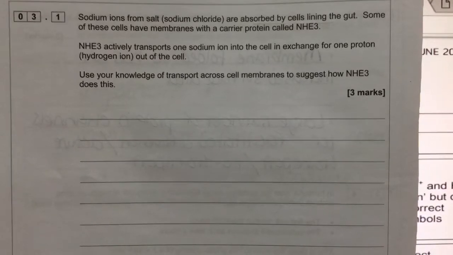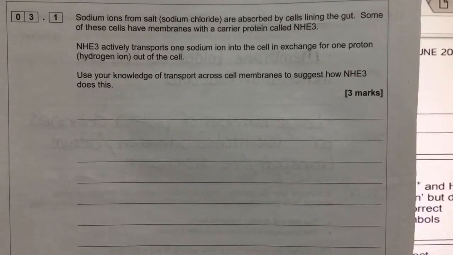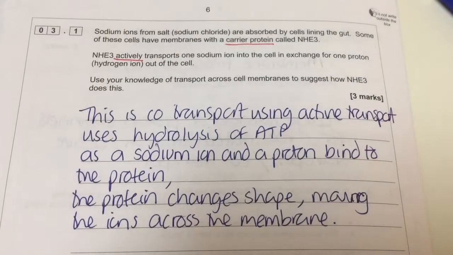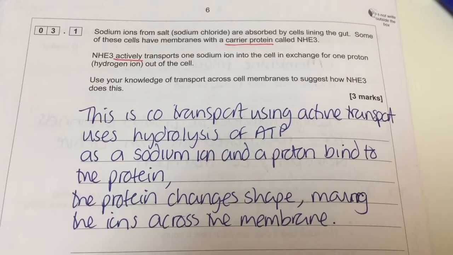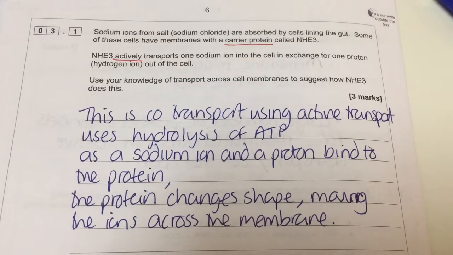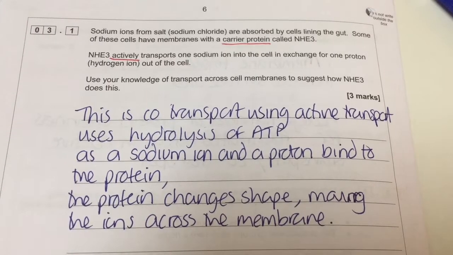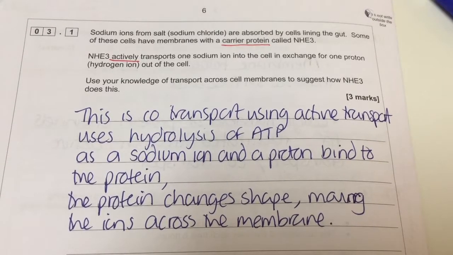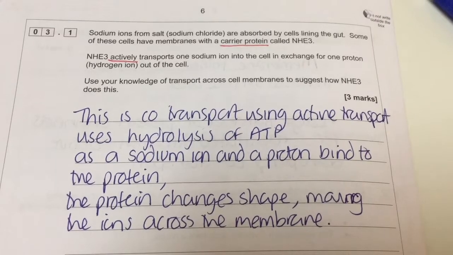NHE3 actively transports one sodium ion into the cell in exchange for one proton, hydrogen ion, out of the cell. Use your knowledge of transport across cell membranes to suggest how NHE3 does this. So the stem of this question tells us where it wants us to go with it. It talks about a carrier protein, and it talks about actively transporting one sodium ion in exchange for one hydrogen ion. It's co-transport because it's moving two things. However, it's active transport because it tells you it actively transports a sodium ion.